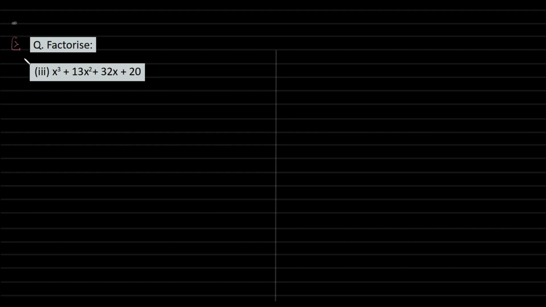Factorize x cube plus 13x square plus 32x plus 20. So to factorize anything, first you need to express it in standard form. So p of x is equal to 1x cube plus 13x square plus 32x plus 20. Second step is using the factor theorem.